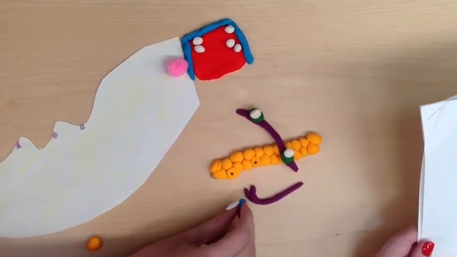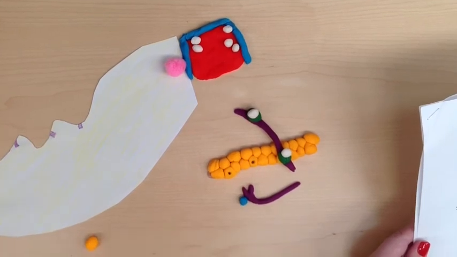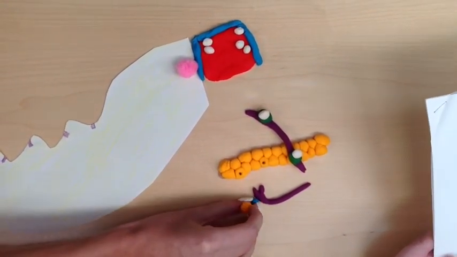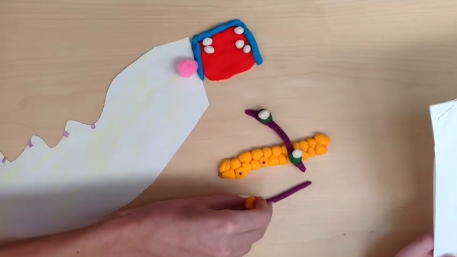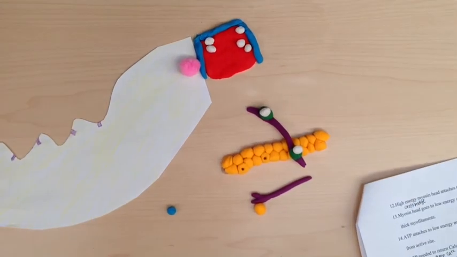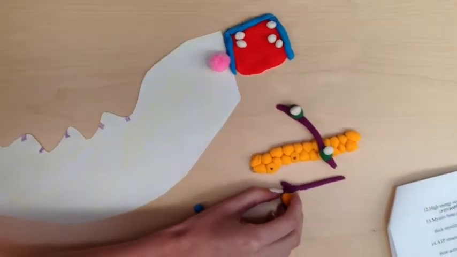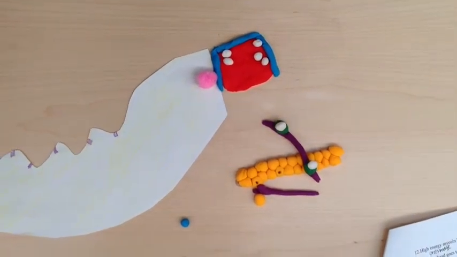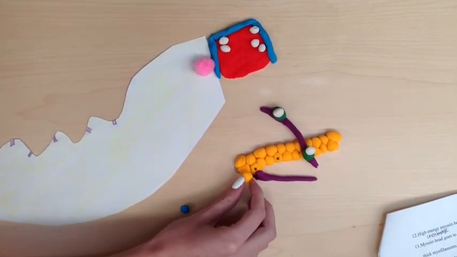ATP from the mitochondria attaches to the myosin head and becomes ADP when the myosin head enters a high energy state. The high energy myosin head attaches to the active site on actin and releases the ADP, forming a cross bridge.